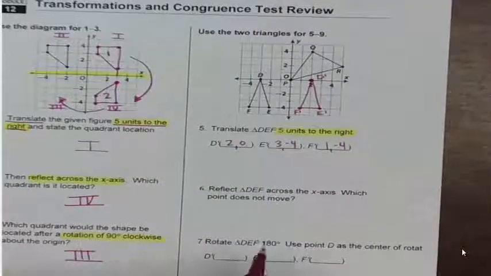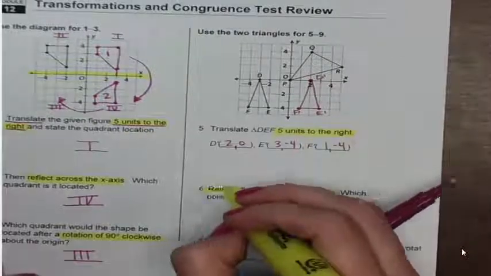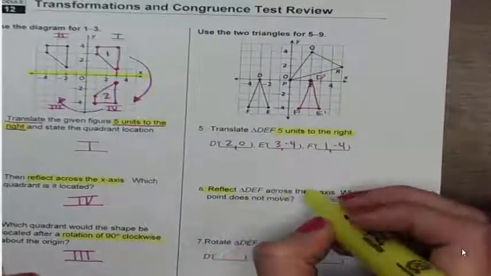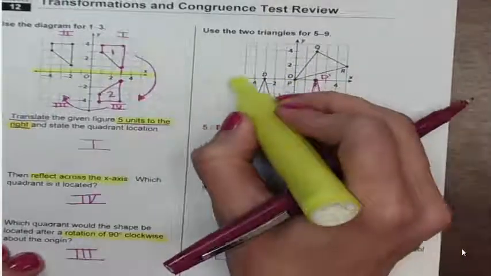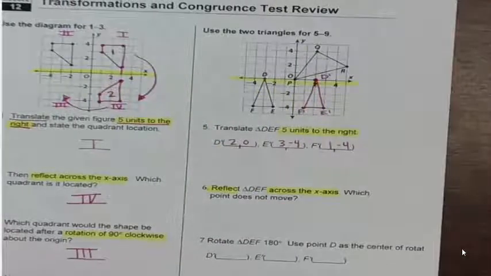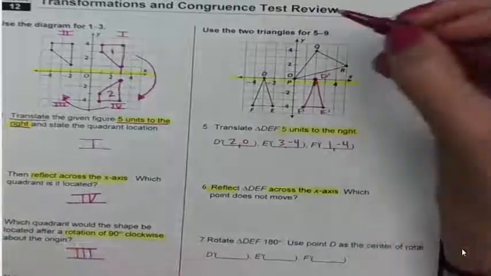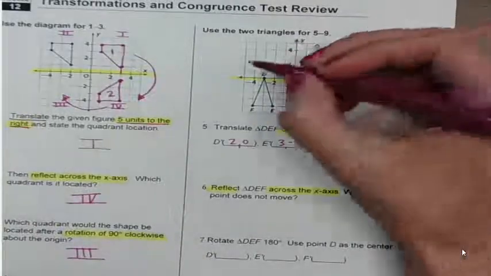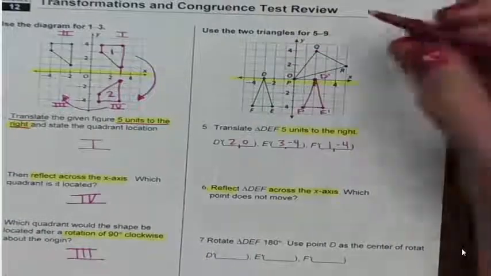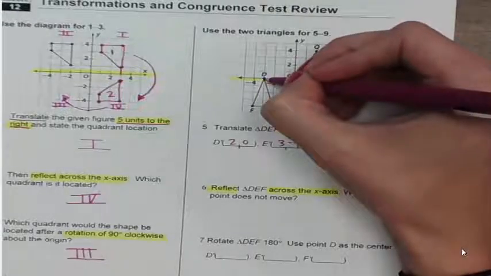Okay, number 6 says reflect, which means to flip triangle DEF across the x-axis. So I'm going to highlight my x-axis and I'm going to reflect it. And it says which point does not move. So if I reflect, remember it's how many points away from the line of reflection. Well, D is actually on the line of reflection.